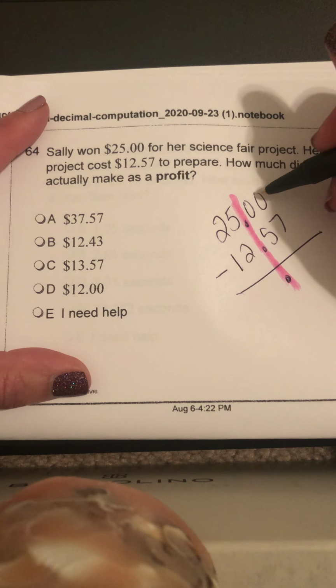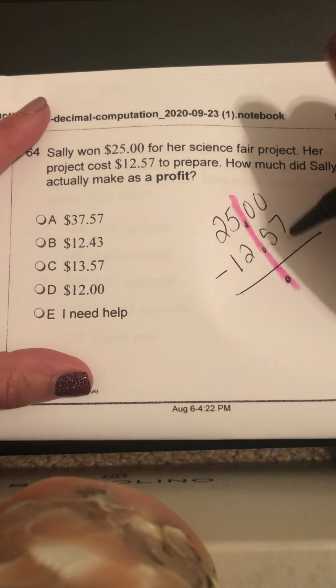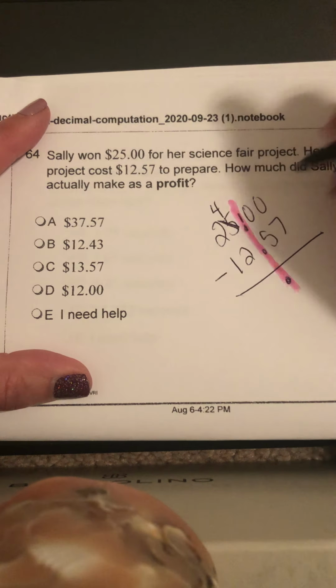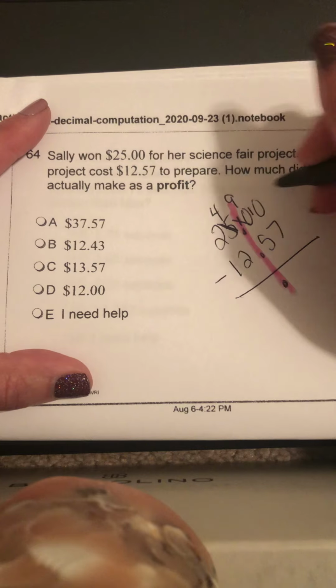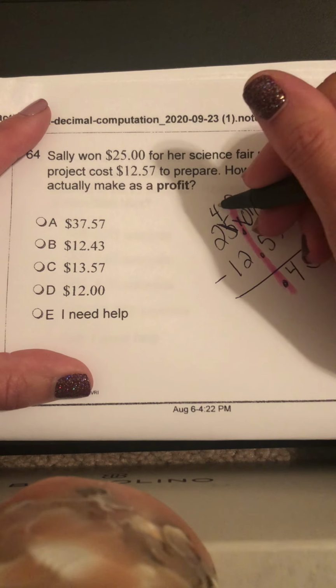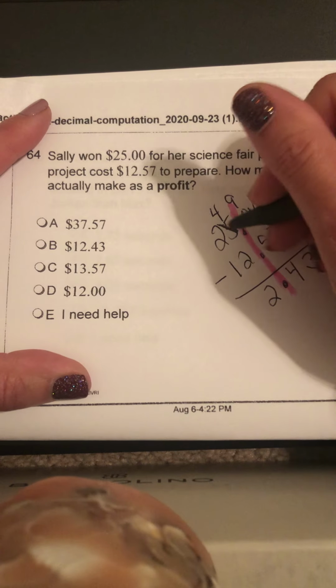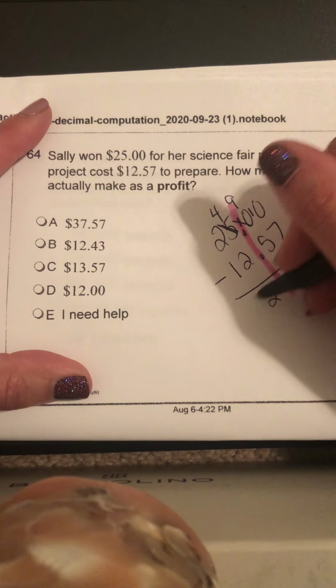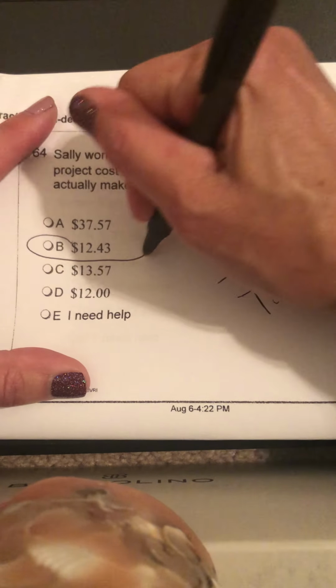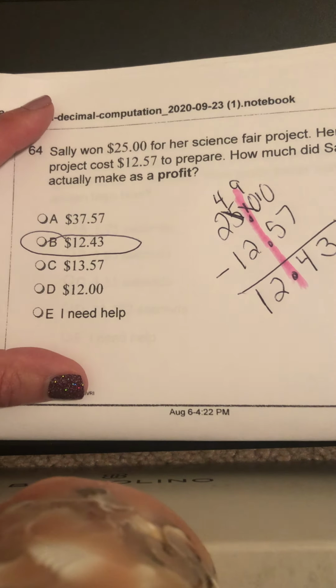Okay, I cannot do 0 take away 7 or 0 take away 5. I have to borrow from this 5 here. So make that a 4. This becomes 10. Now I can borrow. 10 take away 7 is 3. 9 take away 5 is 4. 4 take away 2 is 2. And 2 take away 1 is 1. So $12.43, which is very close to the estimate that we got.